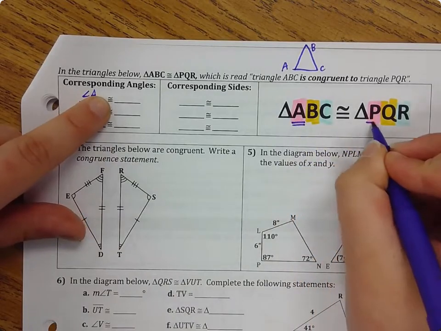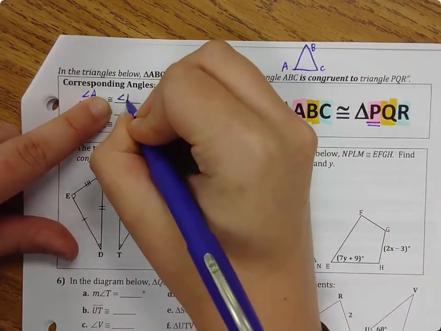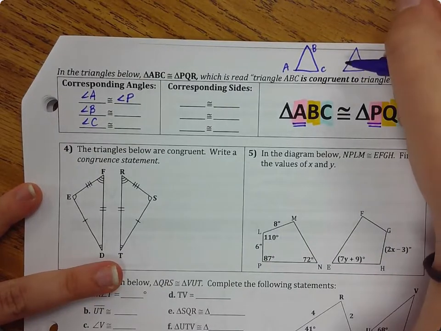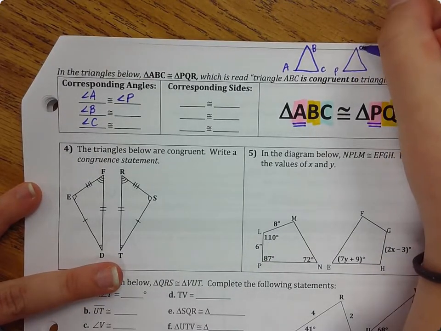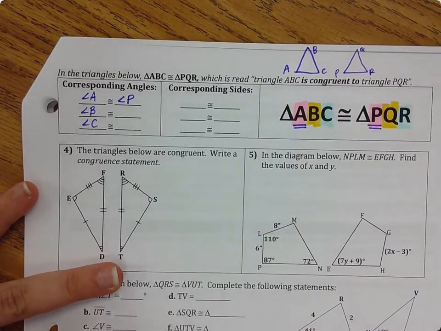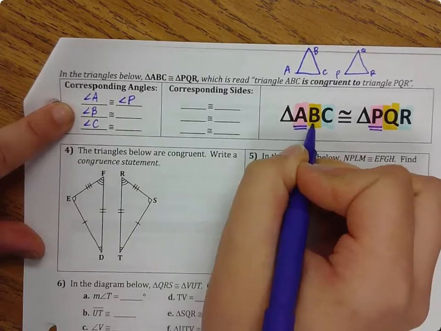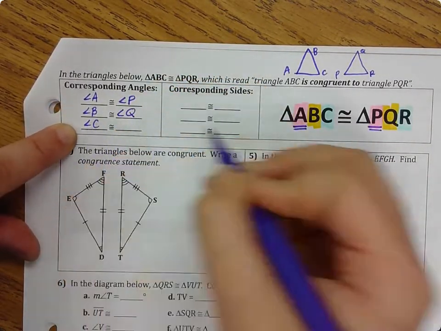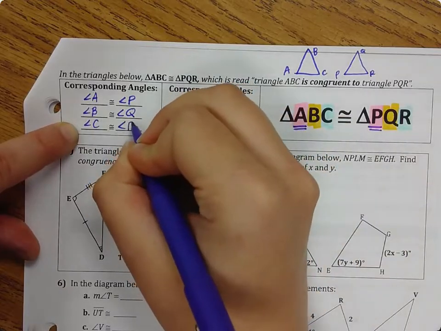It is congruent to angle P in our second triangle. If we wanted to draw our second triangle out, just pretend like these are the same exact size and shape. Angle A is congruent to angle P. Angle B, you all guessed it, is congruent to angle Q, and angle C is congruent to angle R.